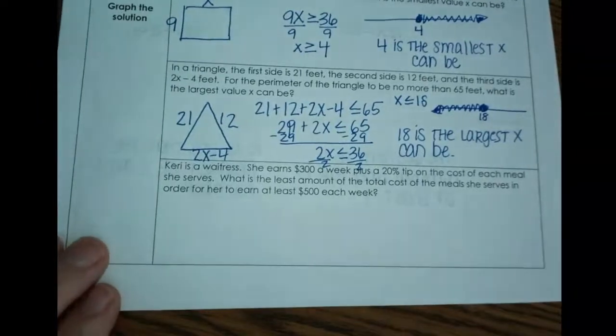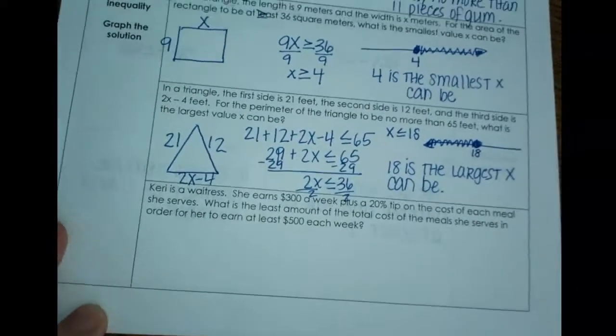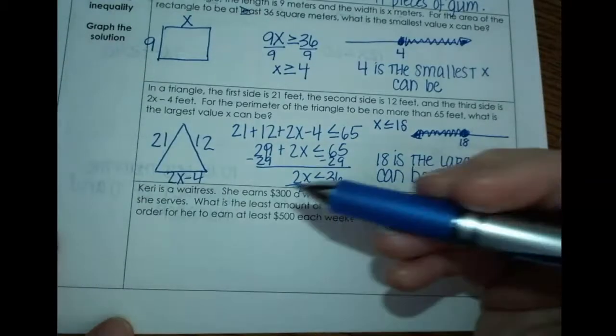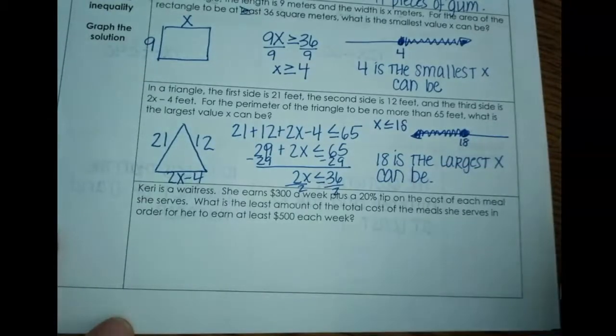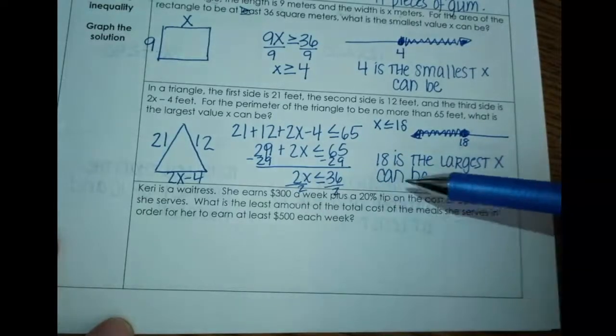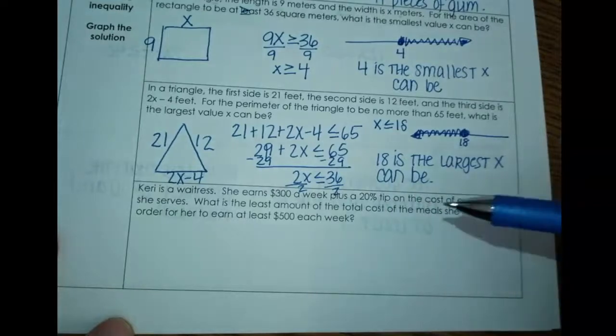All right, so here's our last one. It's a little bit different, so I wanted to save it to go through with you. So we have Carrie, and she's a waitress. She earns $300 a week plus a 20% tip on the cost of each meal she serves. So when you go out to eat, you order your food, and at the end of the meal, you tip your waitress a percentage for her service, okay? And so she earns a 20% tip on the cost of each meal she serves.